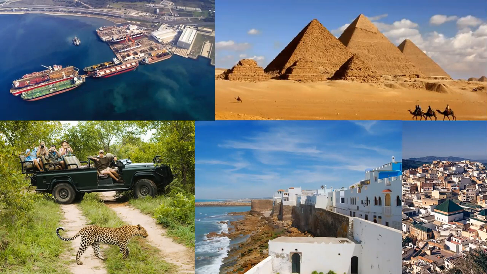South Africa, Kenya, and others have wildlife sanctuaries, where you can see how tourists enjoy the sights of wildlife. Then Egypt, well known for its pyramids, is another tourist attraction. And below that, Morocco, with its beaches and old city, fascinates the world. So this is all about industry.